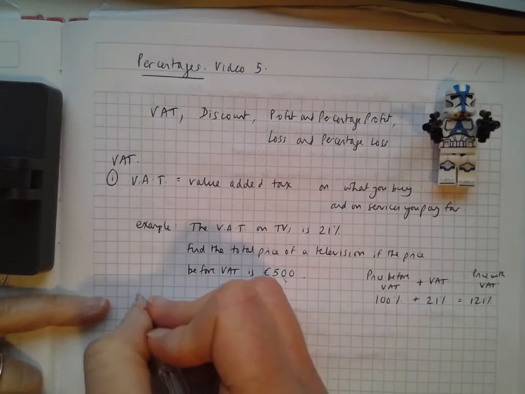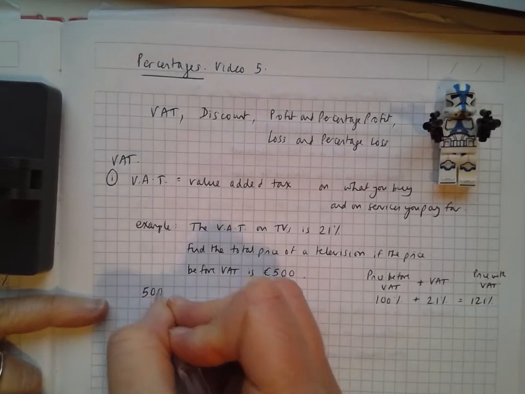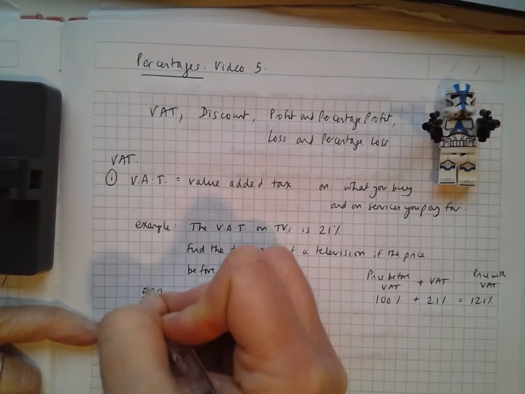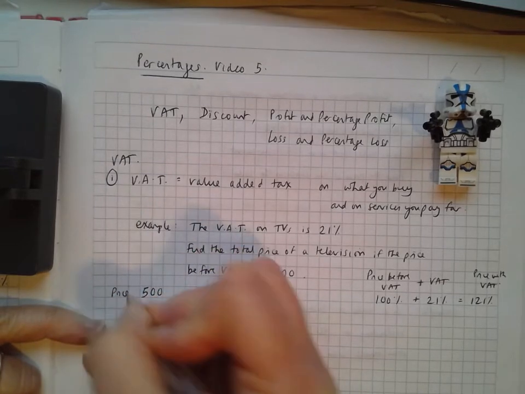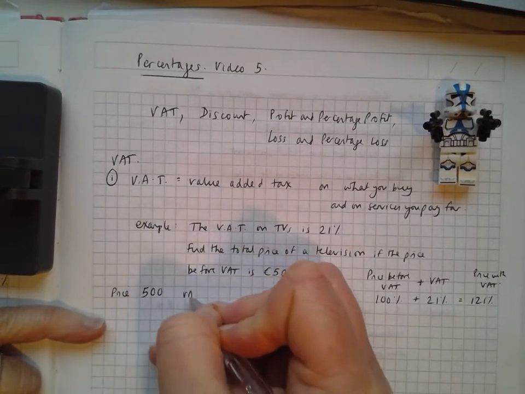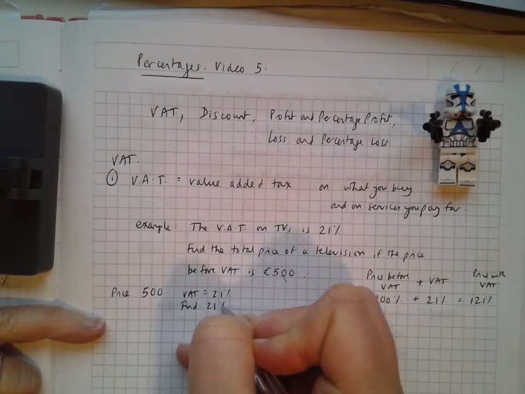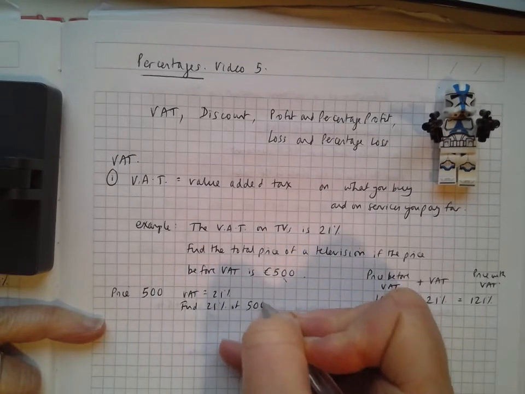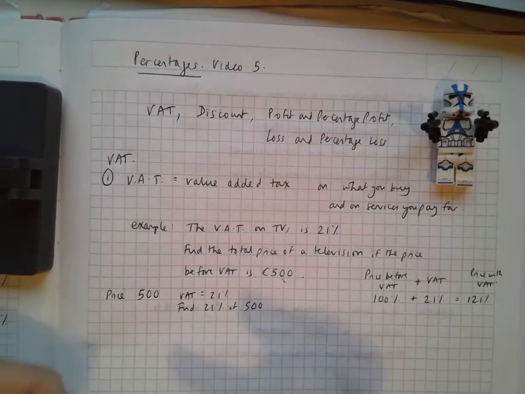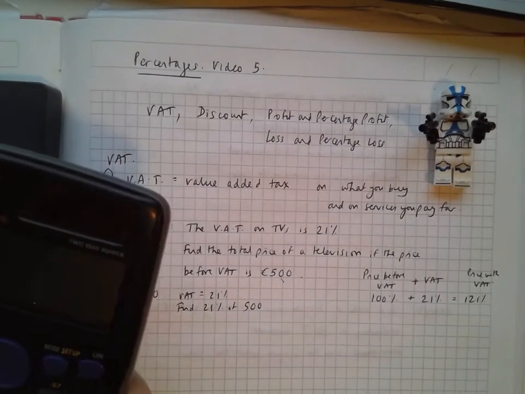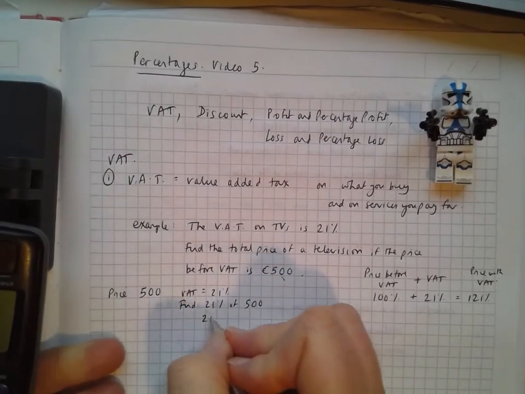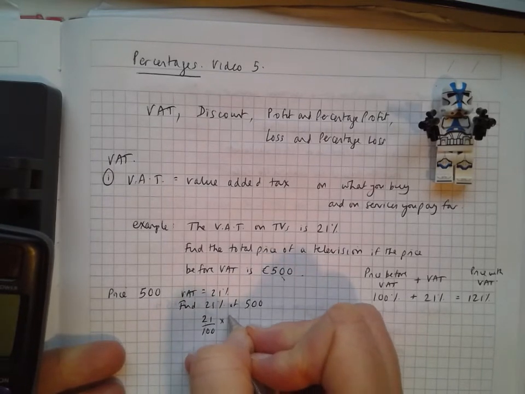So you've got €500 is the price now. The VAT is 21%, so we're going to find 21% of 500. So basically, we're increasing 500 by 21%. So 21% of 500, they cancel.